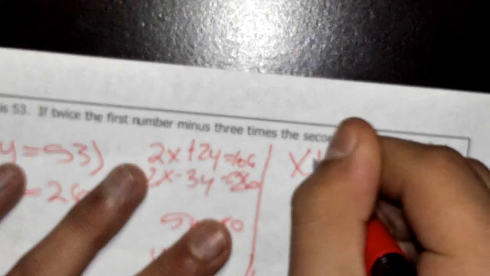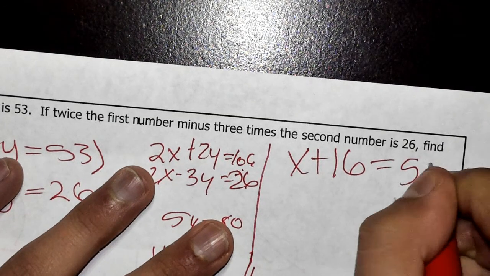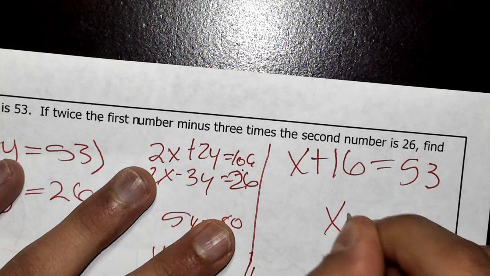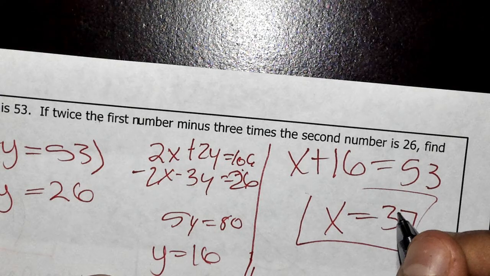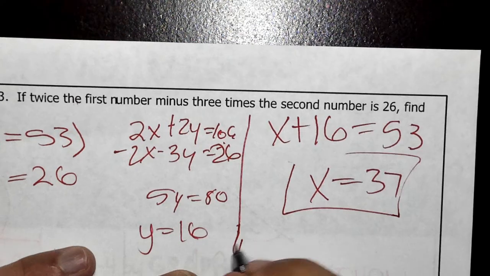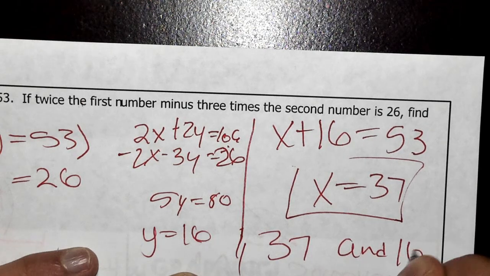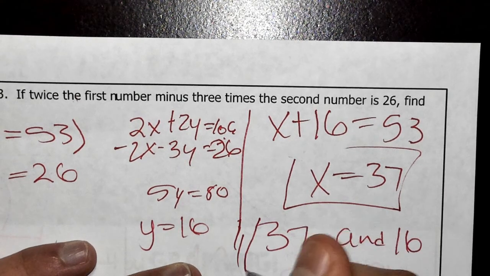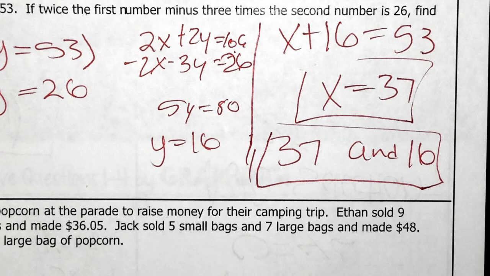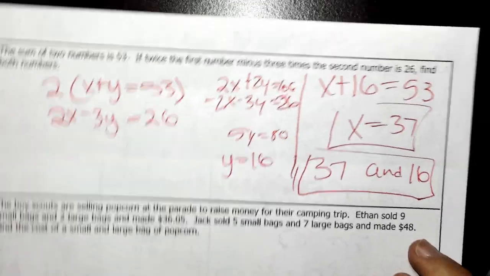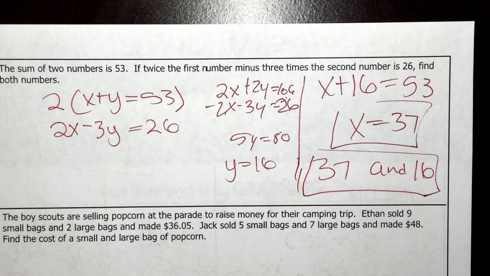X plus 16 equals 53. X equals 37. So it'd be 37 and 16. And that would be your final answer. 37 and 16. Hope you guys got that. That is your work. Pause.